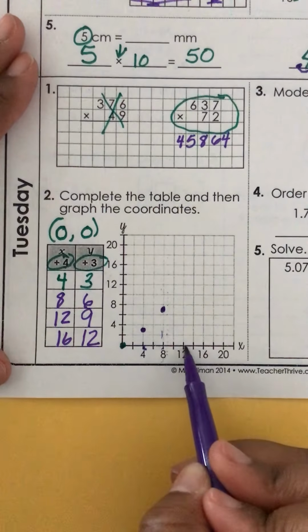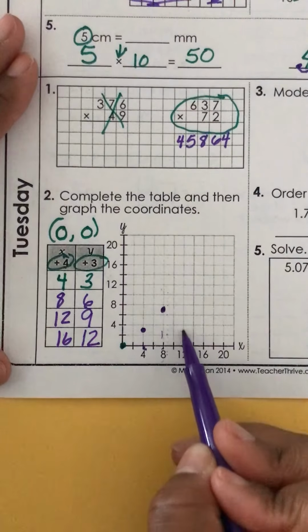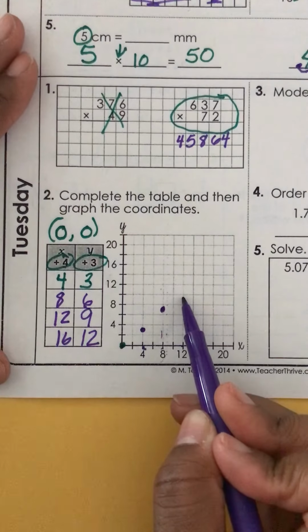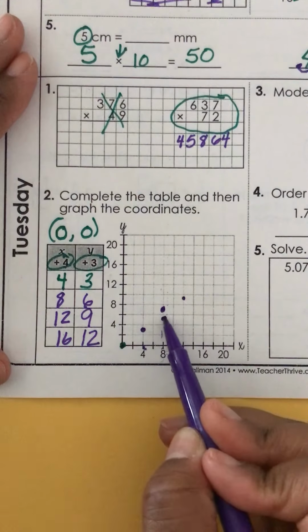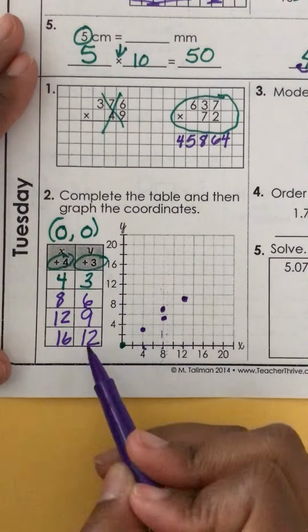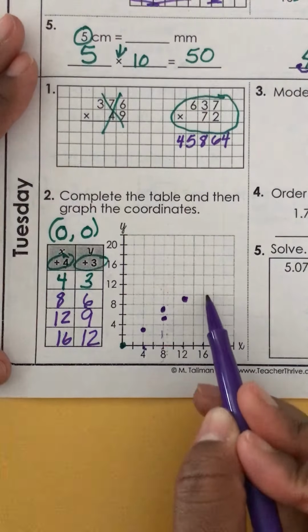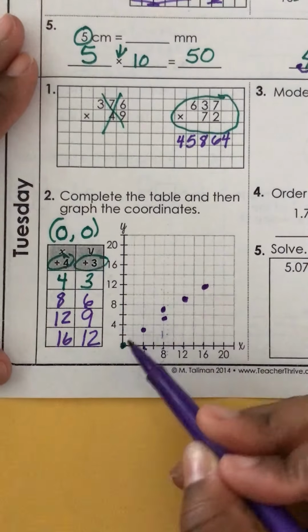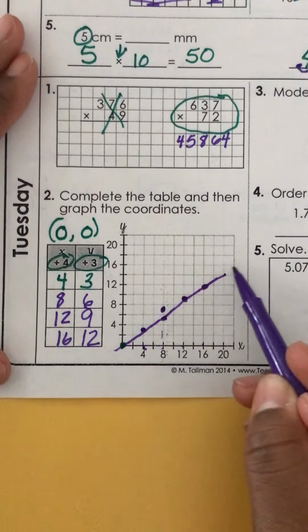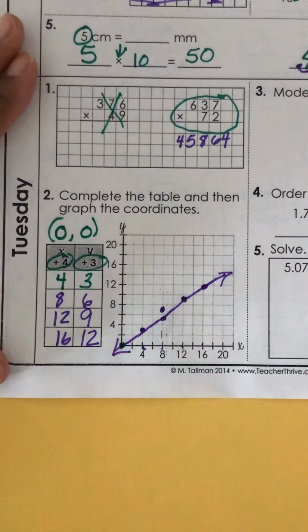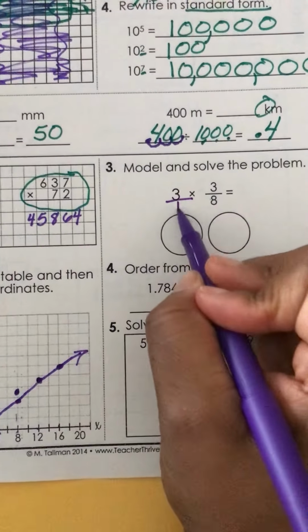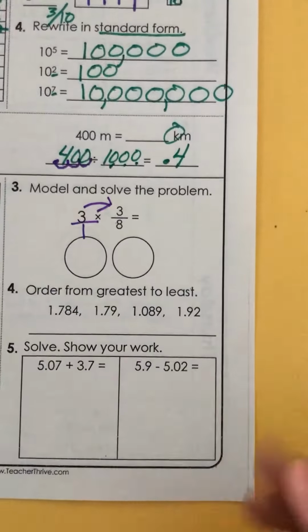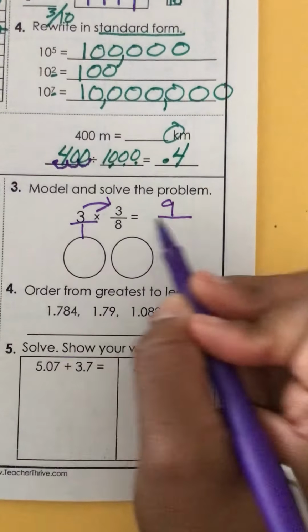And then first we run to 12, and then we need to jump to 9. So that would be about, and actually it should be about 6, my bad, and that would be about 9. And then we're running to 16, and we are jumping to 12. So this will be a little more difficult to graph because the graph is being done in 4s, and we have a set of coordinates that are not in 4s, so they're a little harder to figure out, but we made it work.